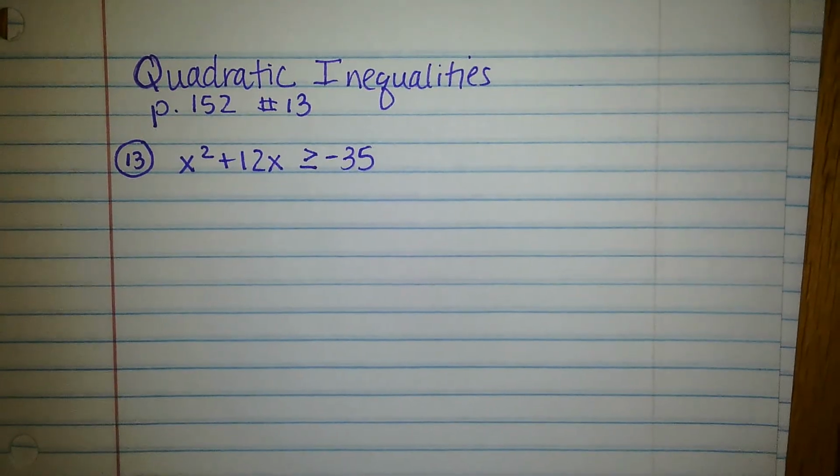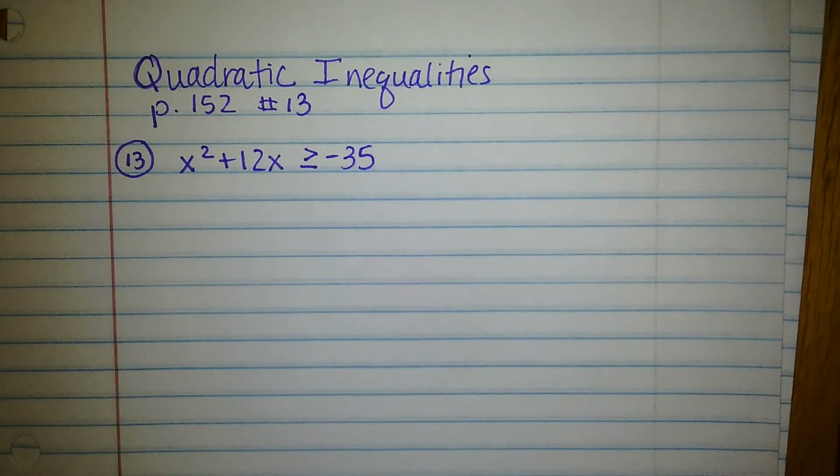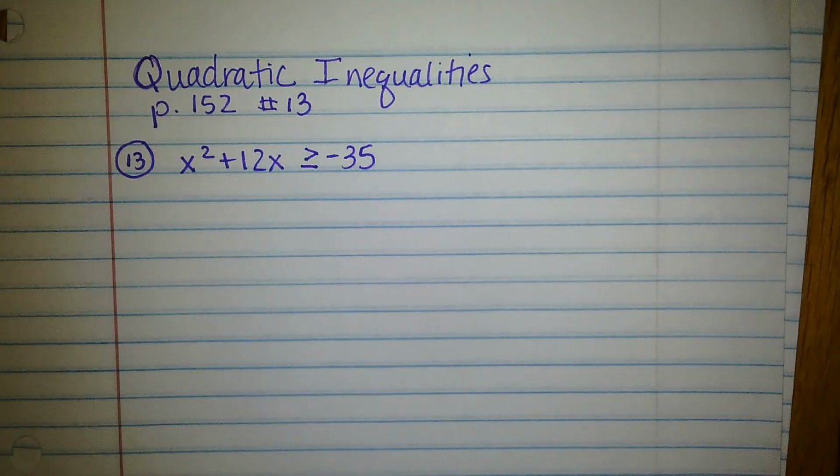So we're at the part of the lesson where we are given an equation that is not in factored form. So the first thing we have to do is get it in factored form so that we can sketch it, so that we can find the solution area for the inequality. So what you should see is a quadratic, and we're going to look at two of these, and then you're going to try one of your own.